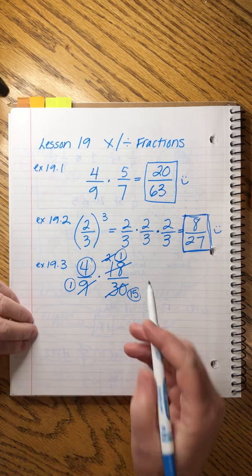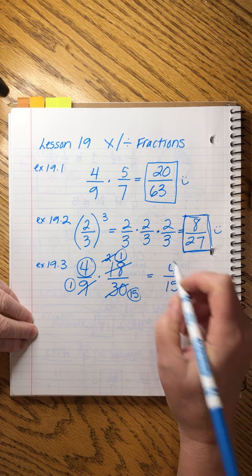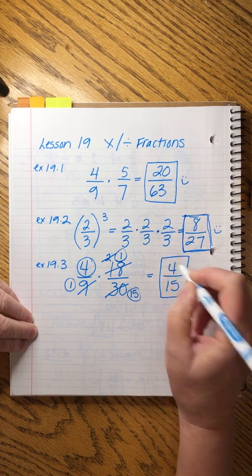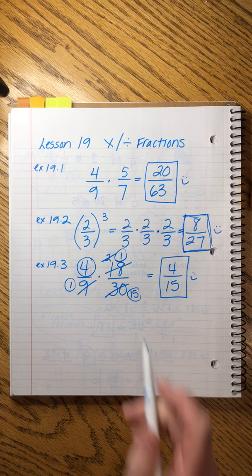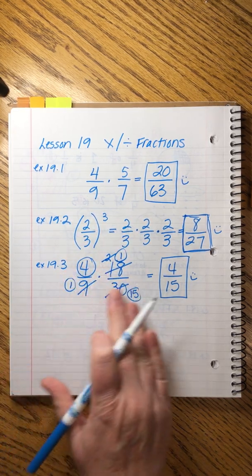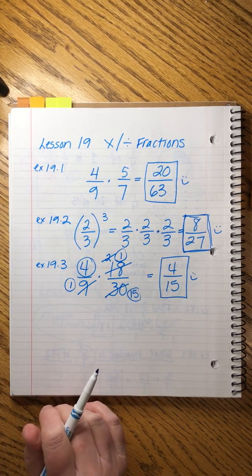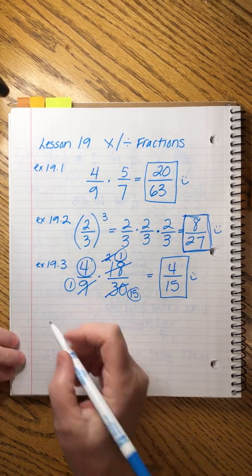There's nothing in common. So I'm done, and I write my final answer, 4/15. We're going to get lots and lots of practice doing problems like that, and so you'll have lots of time to work on your strategies. But this is fun, I think, looking for the patterns in the numbers and canceling them. Okay, that is our talk about multiplying fractions.